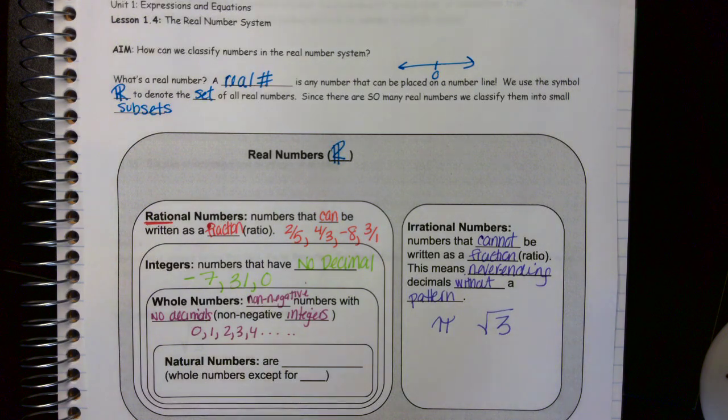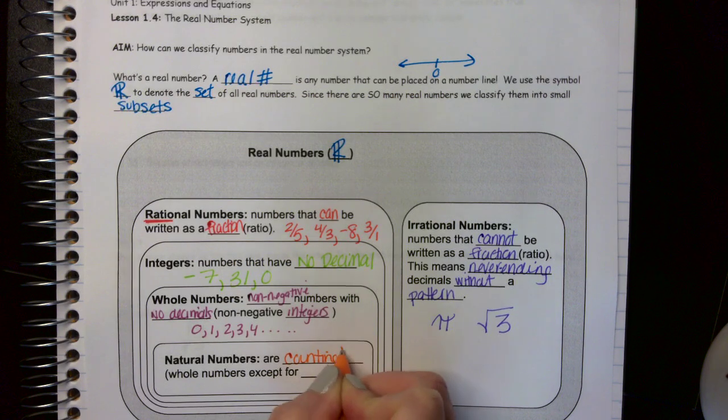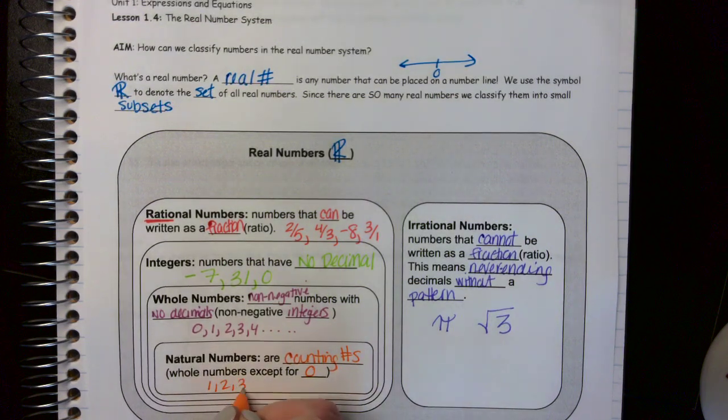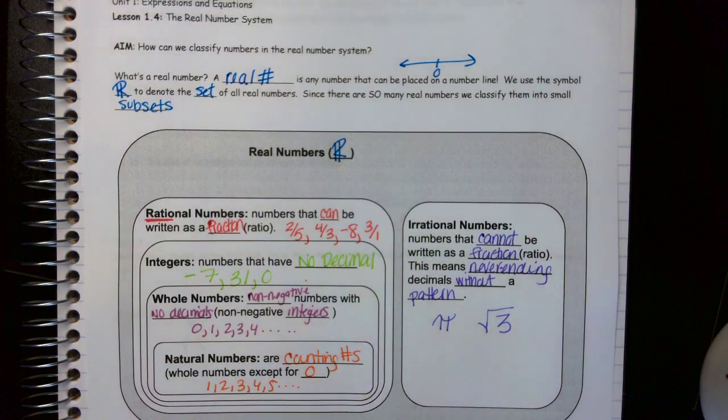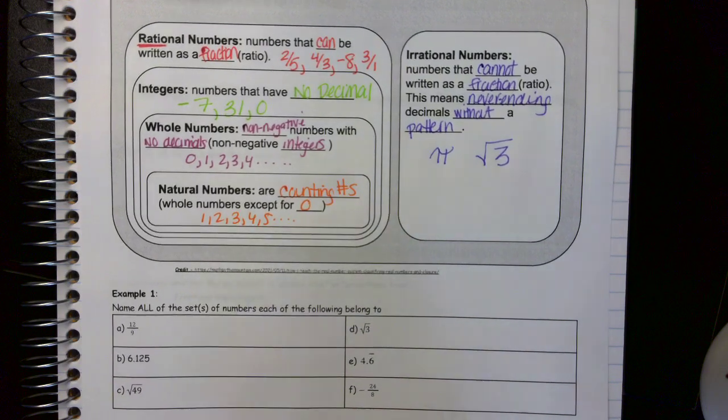And these are the counting numbers. These are the ones you learned when you were little. These are the counting numbers. They're all whole numbers except for 0. So we have 1, 2, 3, 4, 5, and so on.